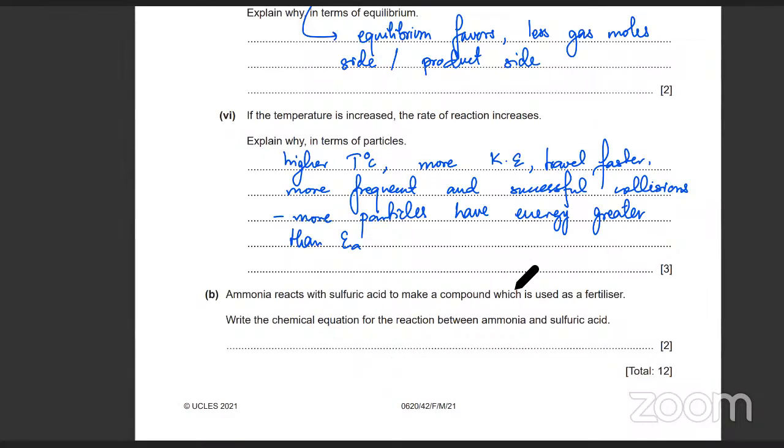As ammonia reacts with sulfuric acid to make a compound which is used as fertilizer, write the chemical equation. What's the reaction of ammonia with sulfuric acid?